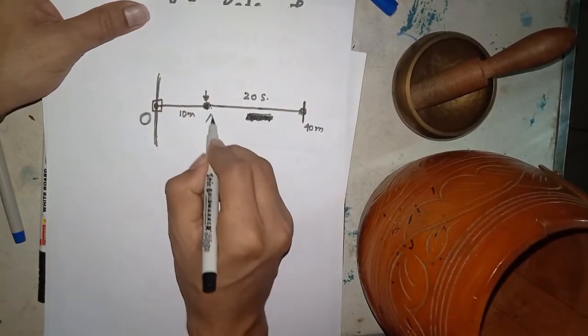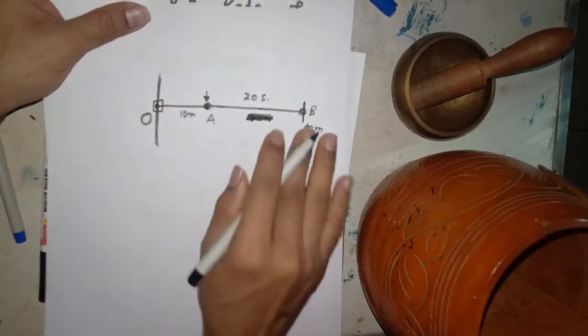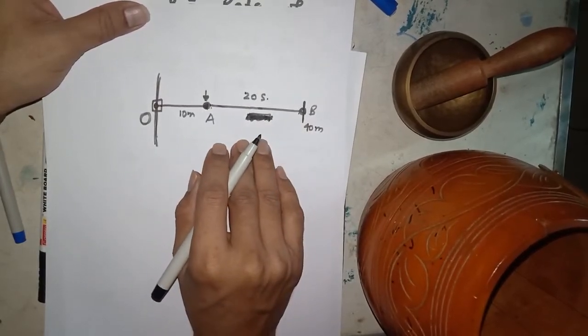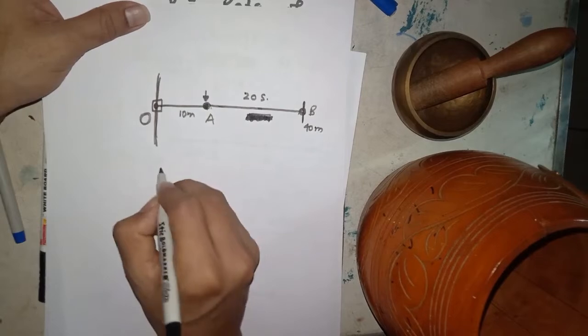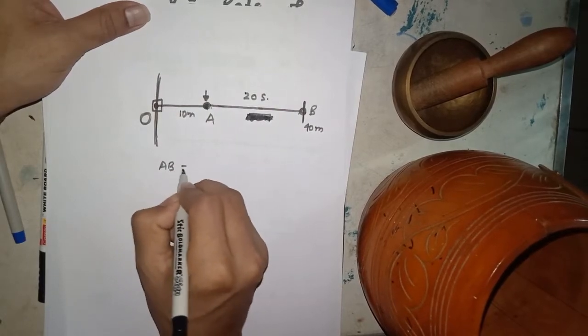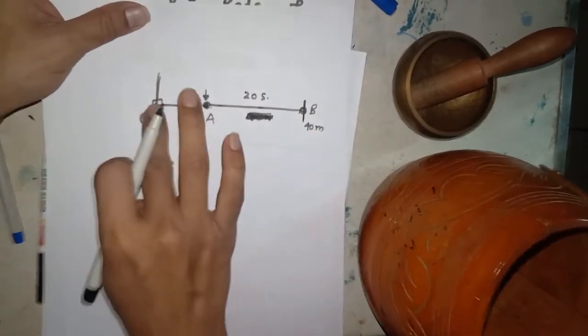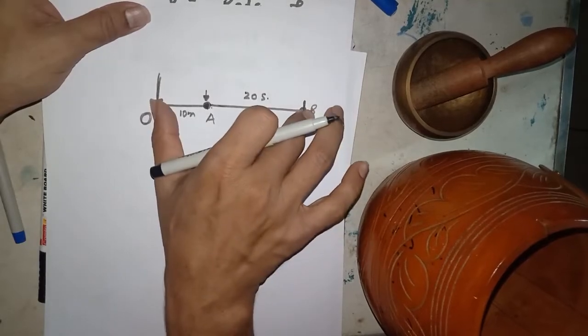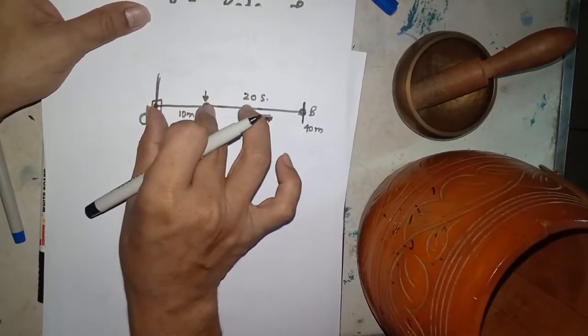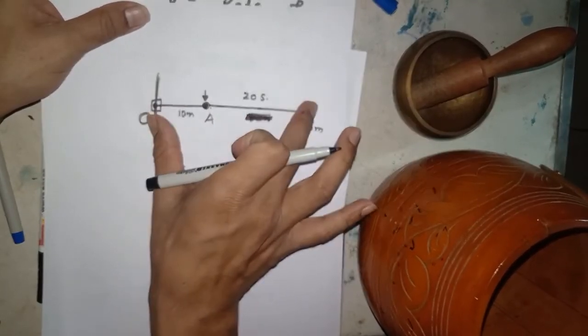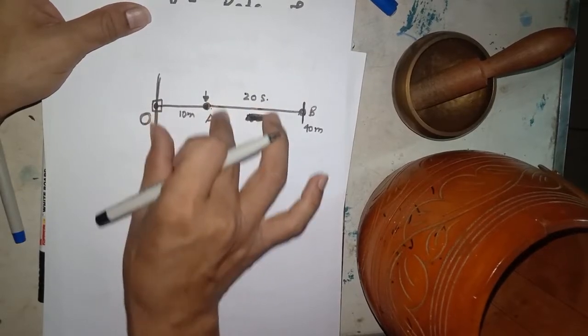So what would be the displacement of my journey? Displacement must be AB, and this can be given by the final displacement minus initial displacement. Have you got my point?